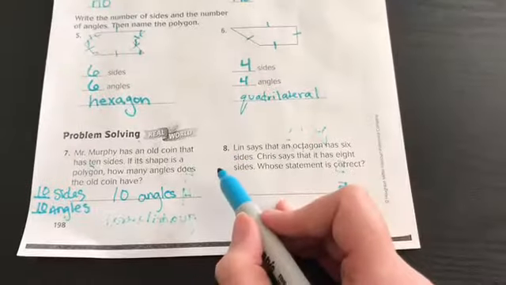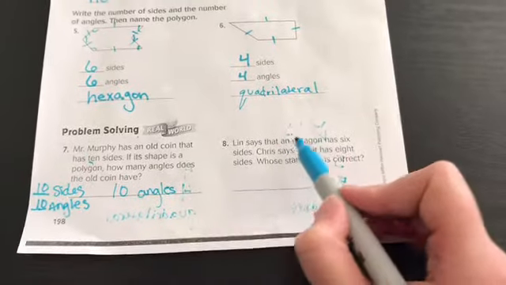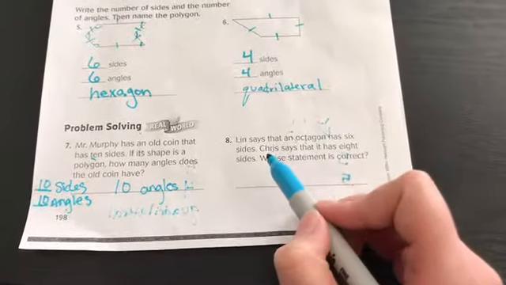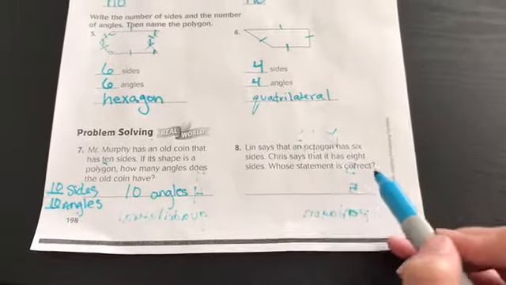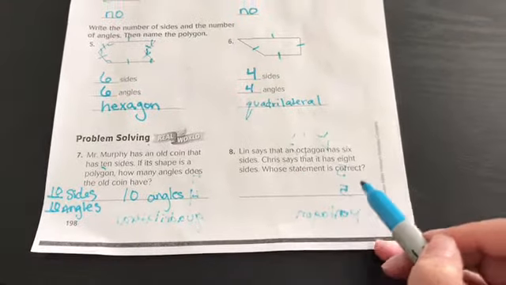All right, over here on number 8. Lynn says that an octagon has 6 sides. Chris says that it has 8 sides. Whose statement is correct? Do you guys have any ideas? Does the front side help us any?